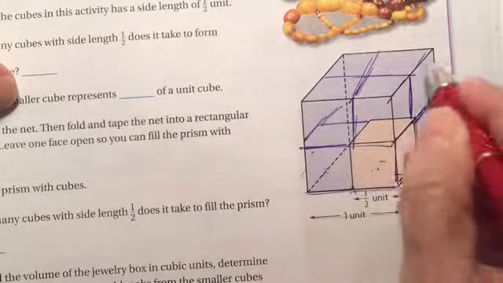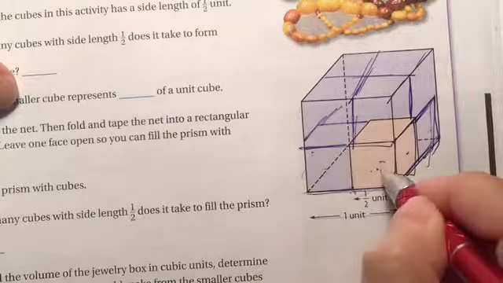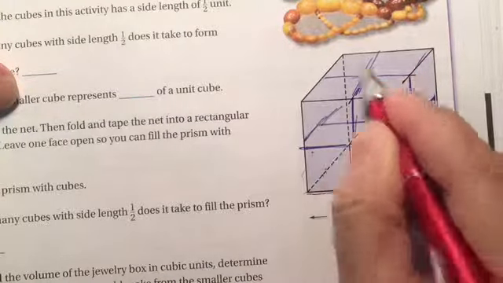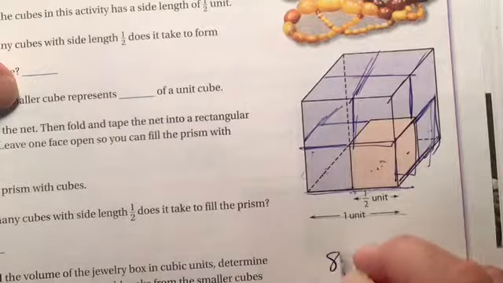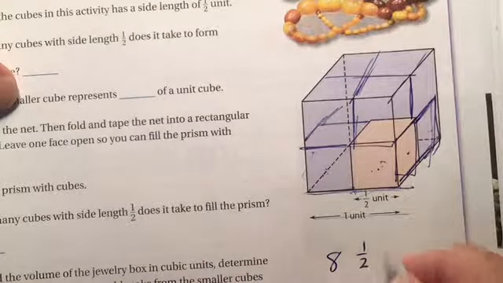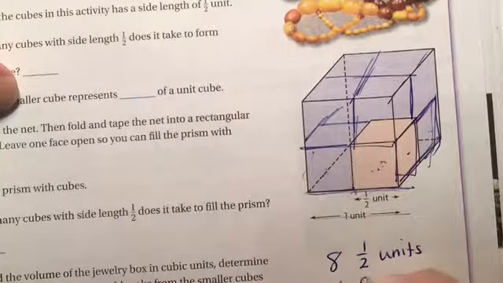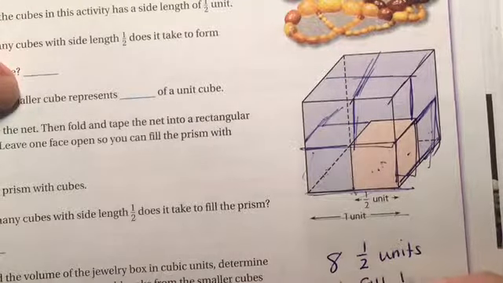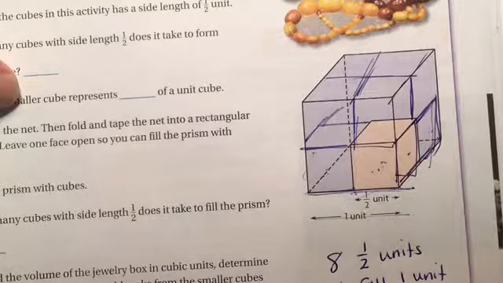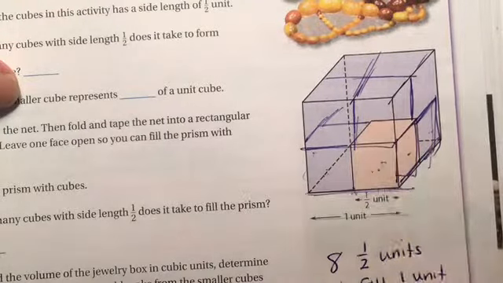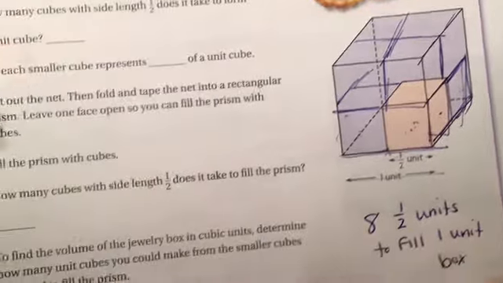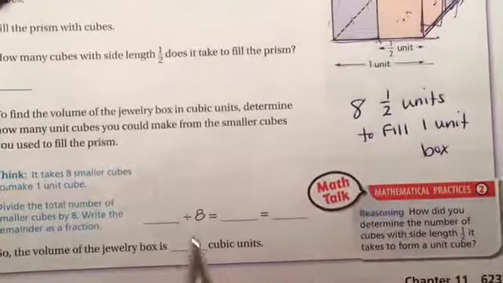And then up on this upper half of this box, it would take 4 more of these. 1, 2, 3, 4. So I have 8 1/2 unit blocks to fill my 1 unit big box. All right. So that's the relationship they want you to realize down here.